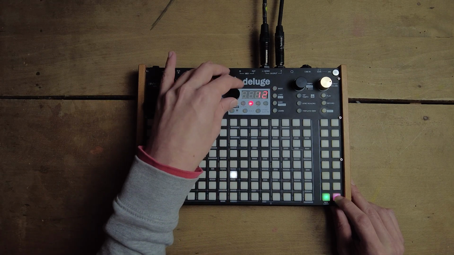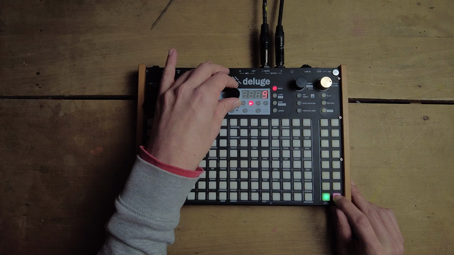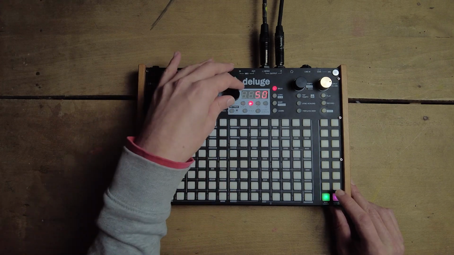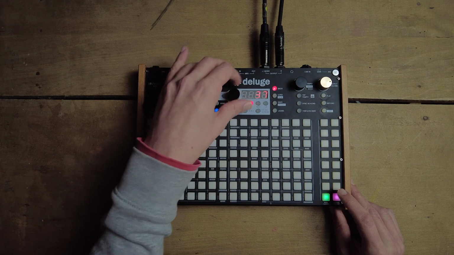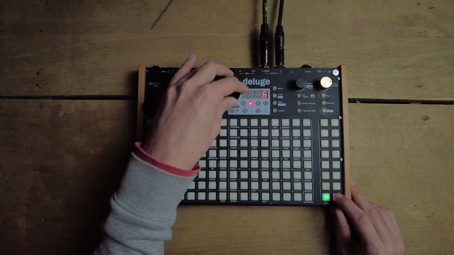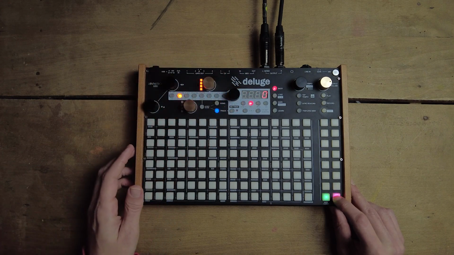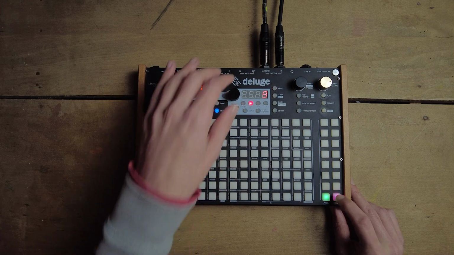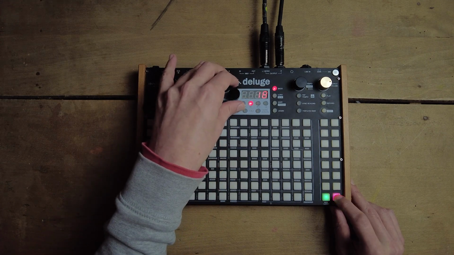I want the sound to be a bit shorter, and it's a kick drum, so I don't really need sustain. I could, but in this case I don't want to. Maybe the decay a bit longer.